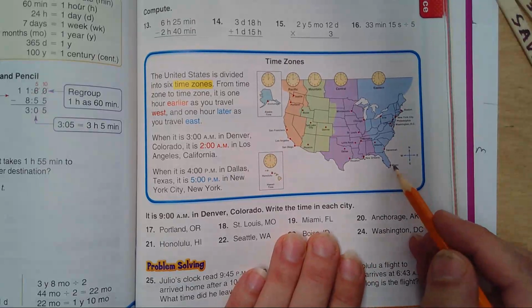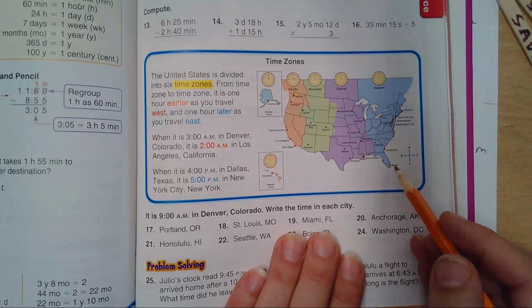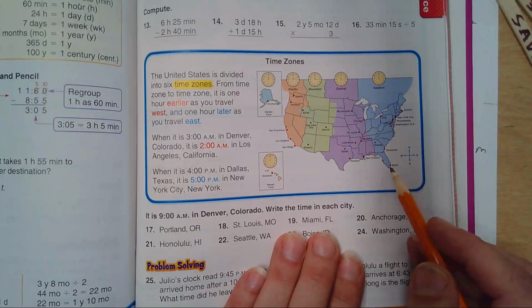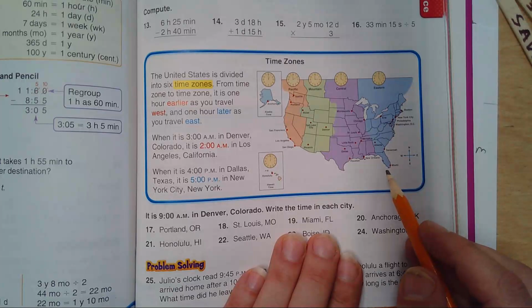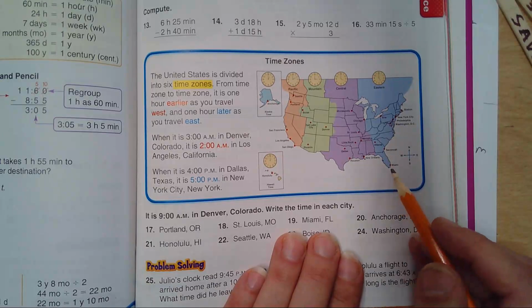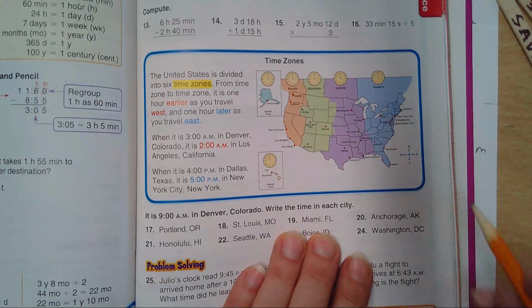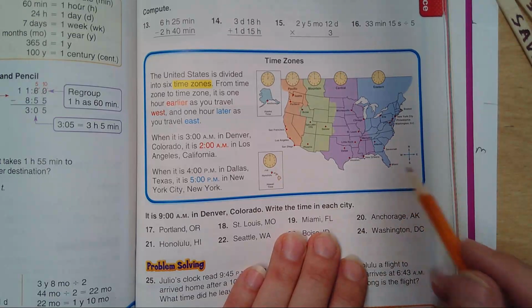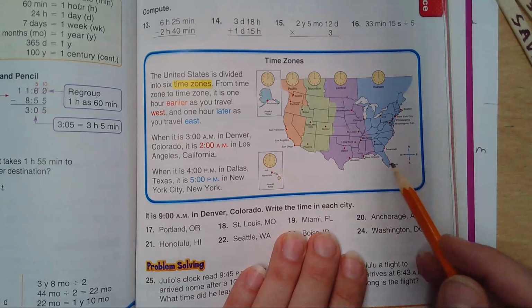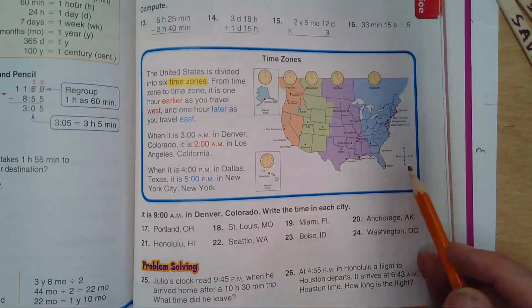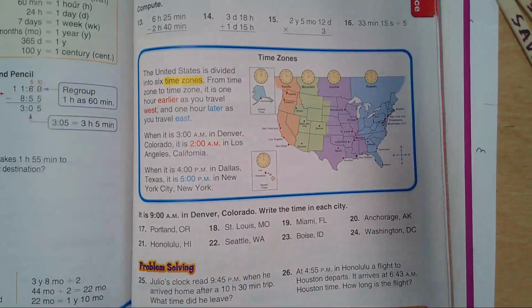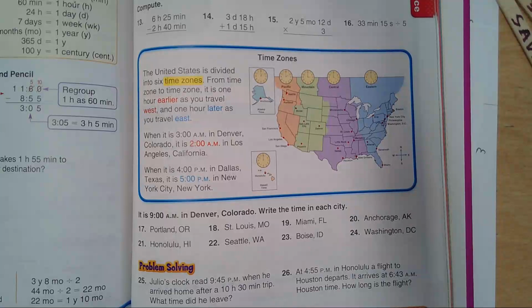Miami's over here. Is it 10:25? They are 2 hours ahead, so 11 a.m. Alaska and Hawaii are a little different there with their time here.